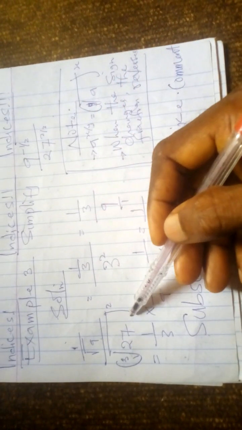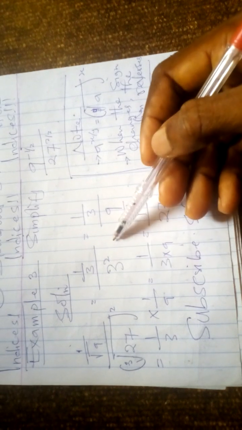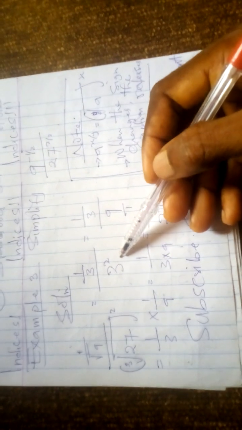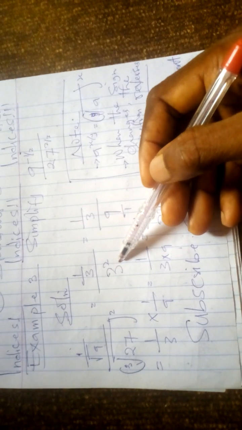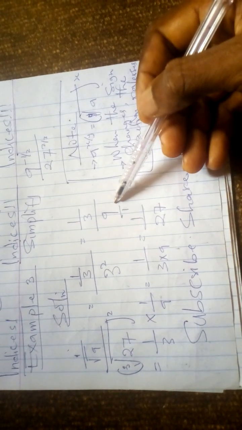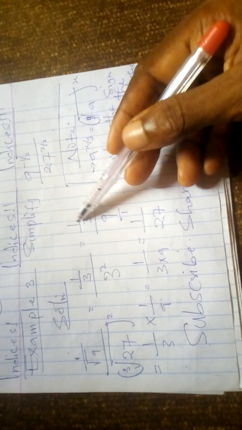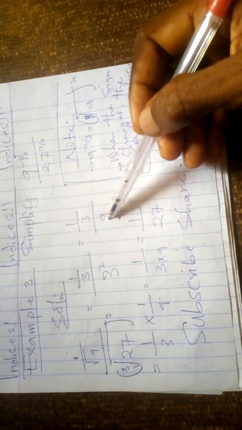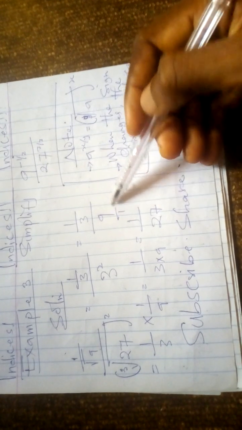So now, what's the cube root of 27? Simply ask yourself, what's that number that if I multiply 3 times, the same number will get 27? That number is 3, because 3 times 3 times 3 will give you 27. So that means that the cube root of 27 is what? 3. 3 raised to the power of 2 is what? 3 times 3, which is 9. So the 1 over 3 is the number that we got here in the numerator. And we have 9 divided by 1, right?